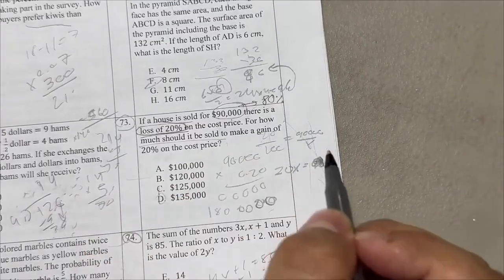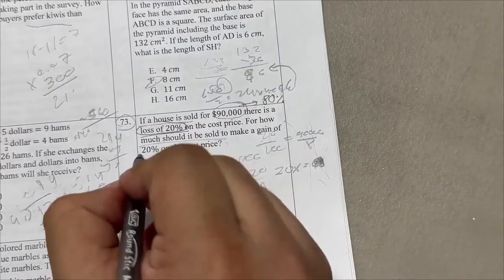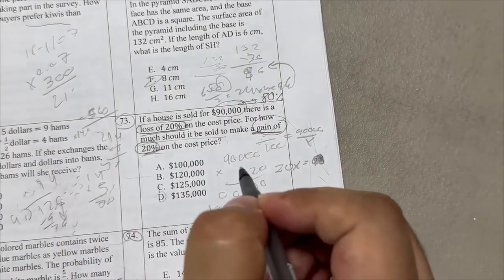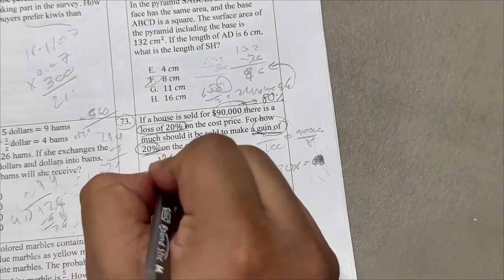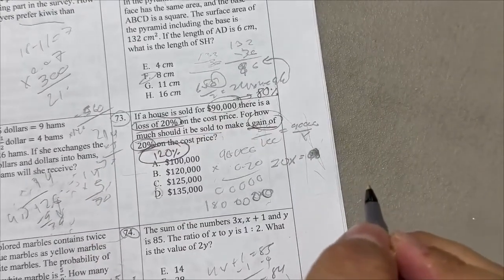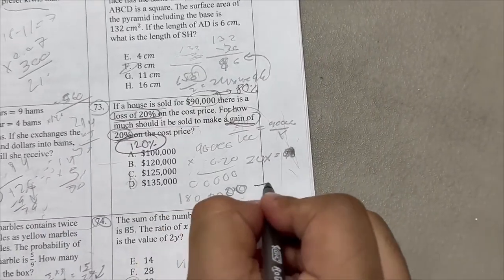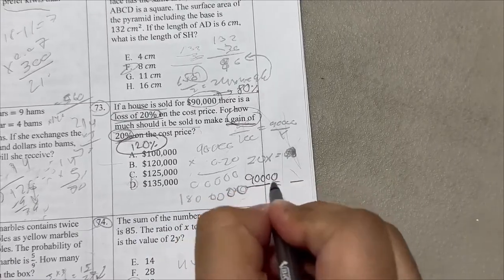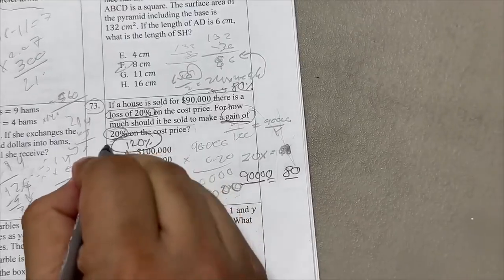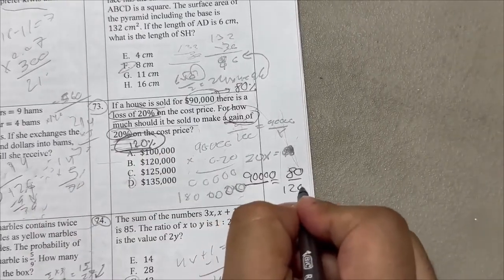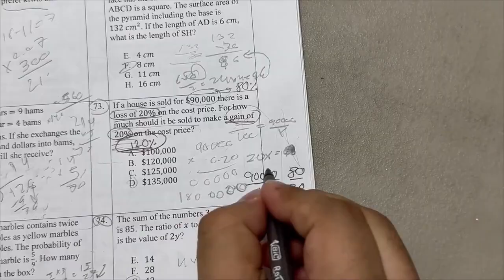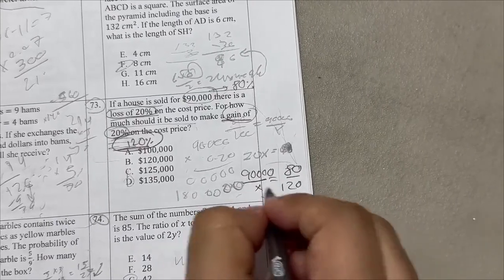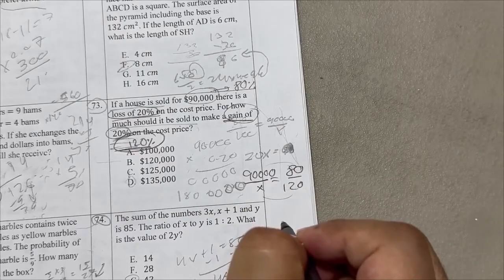So for how much should it be sold to make a gain of 20%? Gain of 20% means what percent? Plus 20%, so 120%. You can make it a proportion. You can say, okay, 90,000 is the 80%, and you want to find a gain of 20%, which is 120%, is how much? So you could solve this proportion, right?